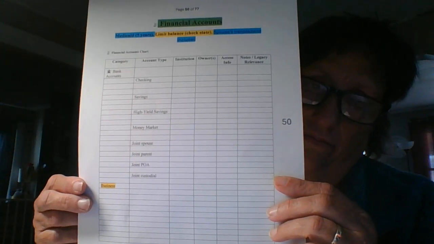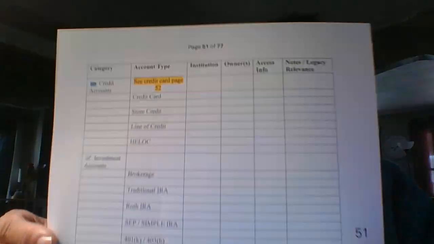Okay. And then we have business. Stick this in a sleeve so I don't forget. We've got this page here.